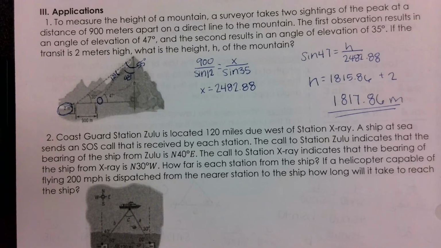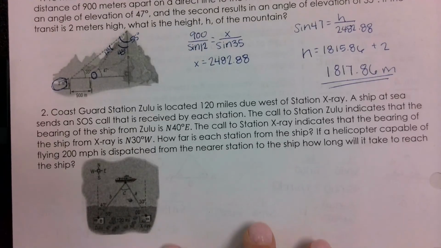I think the hardest part of that one is just getting it set up, just trying to find all those angles that you need. Anything we need to talk about there? Okay, so if we're good, we'll go on to the next one.